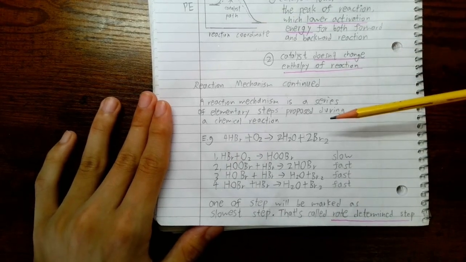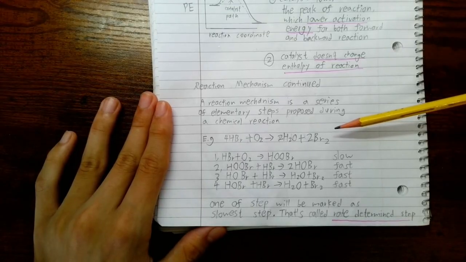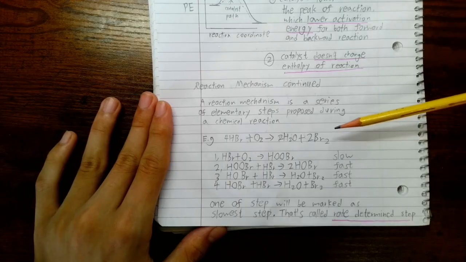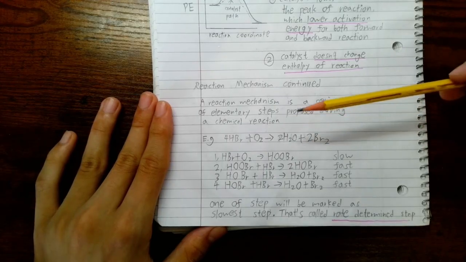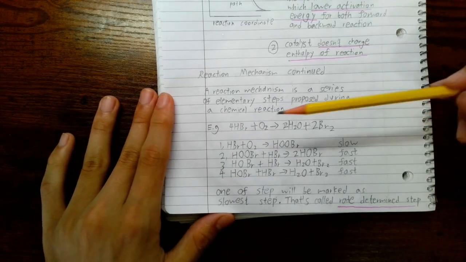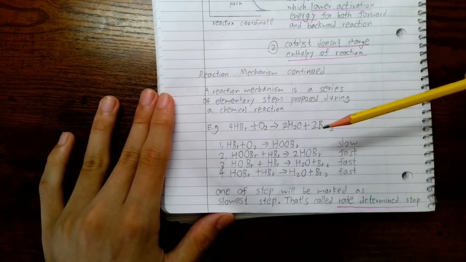For example, you might see these chemical reactions, but in reality, the reaction is not simply like that. It's not happening in just one step. It has multiple steps, and then it reaches the final product indicated by the net reaction.